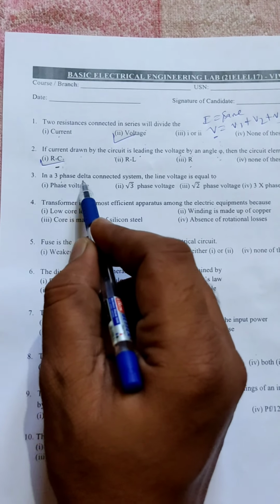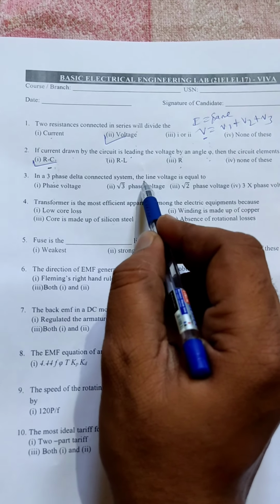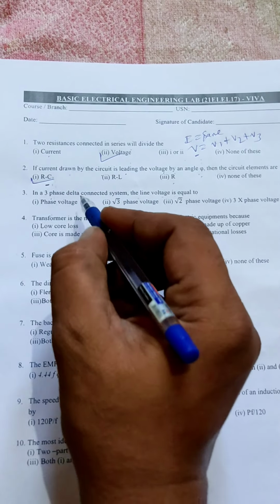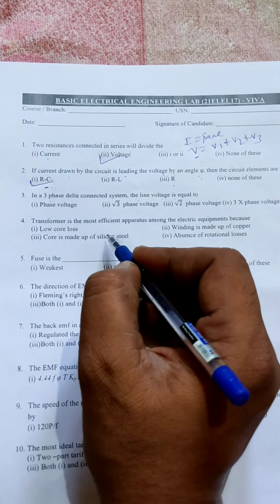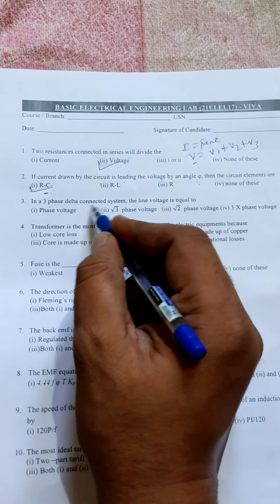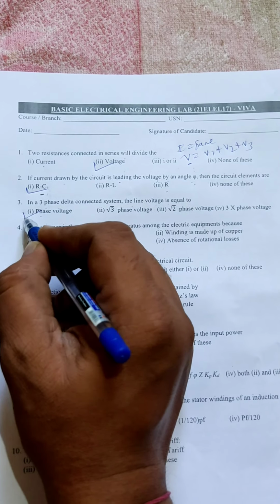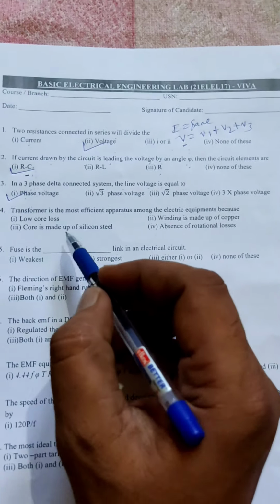Next, in a three-phase delta connected system, the line voltage is equal to... In delta, line voltages are the same and the currents are different. In a delta connected system, line voltage is equal to phase voltage. Got it? The first option is correct.